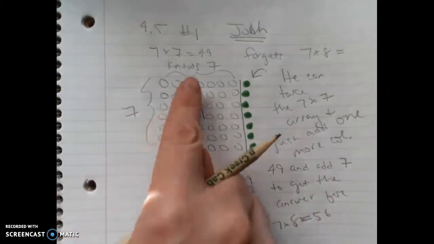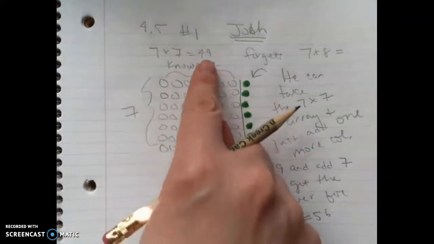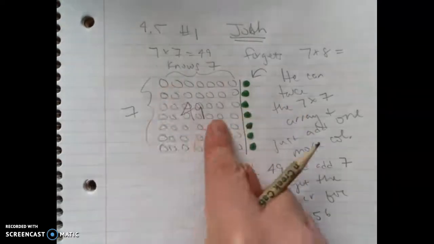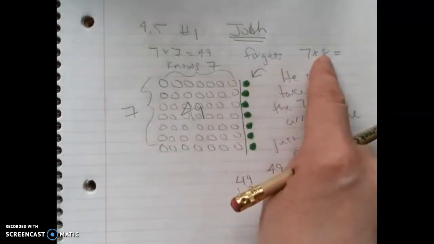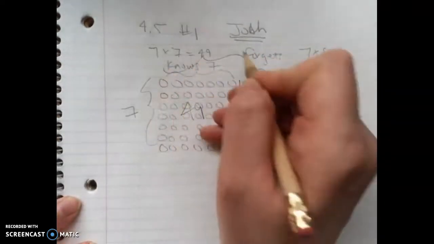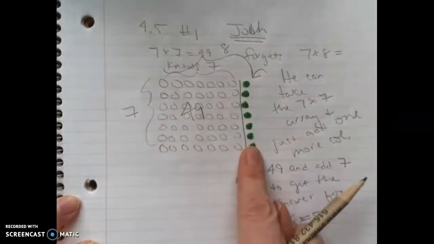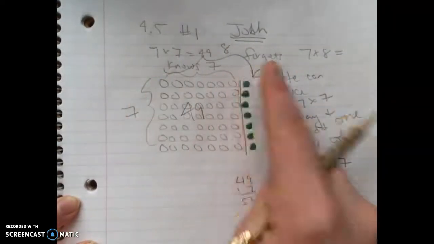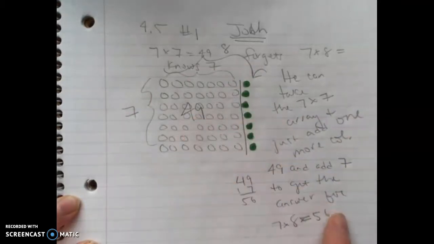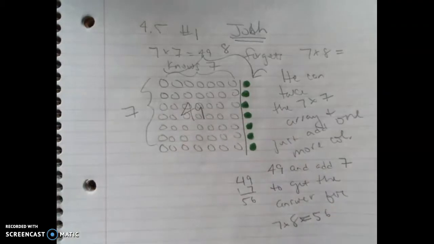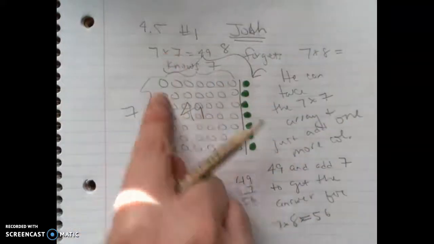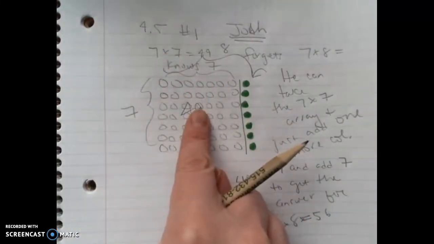So again, if he knows that 7 times 7 is 49, he knows that 7 sets of 7, or 7 groups of 7 in an array, would be 49. So this would be 7 groups of 8. Instead of 7 times 7, he needs this to be 8 long. So he just needs one more column to get a 7 by 8 array. That just means he needs to add 7 to his 49, and then he can get 56 that way. So using an array, and again, it's just one array. We're not making one array here, one array here. We're just either building or cutting that array to help him out.